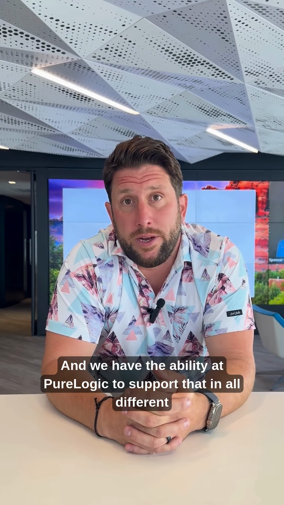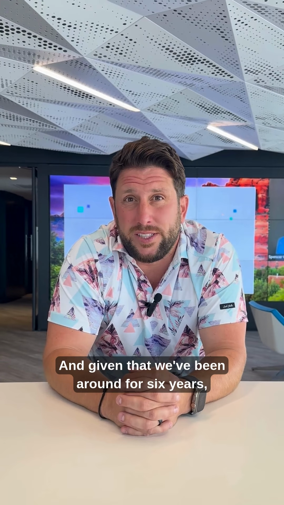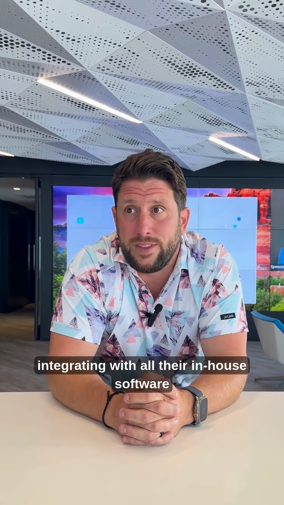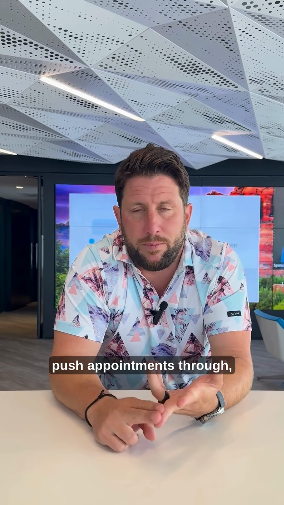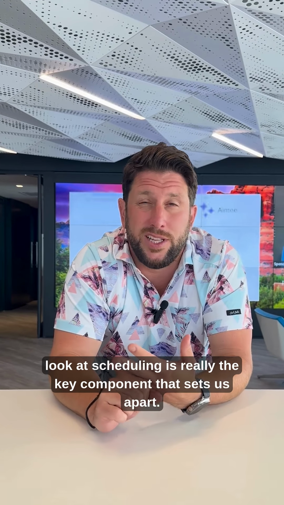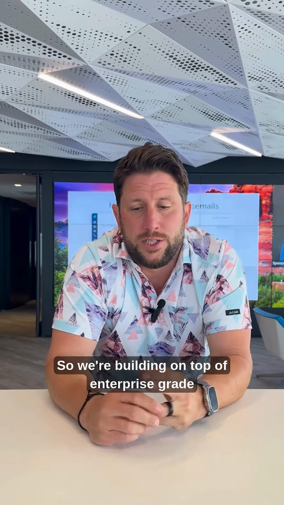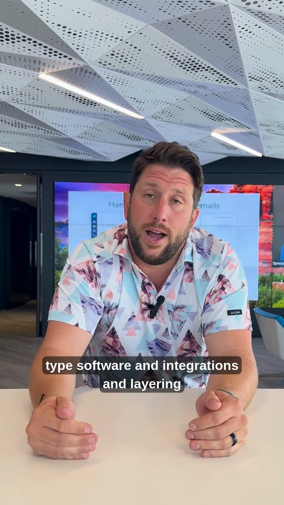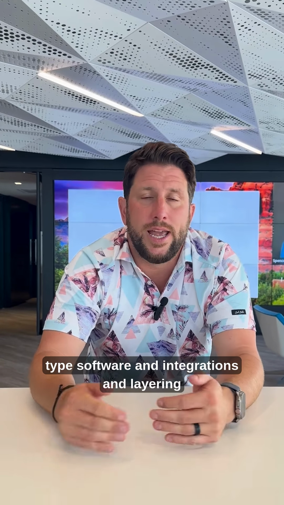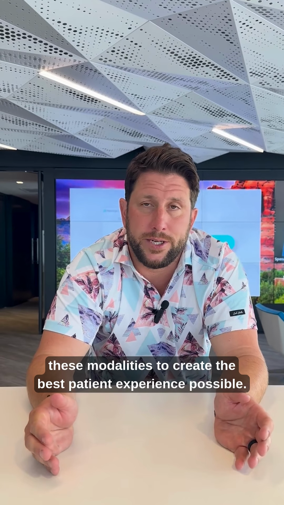And we have the ability at Peerlogic to support that in all different ways. Given that we've been around for 6 years, integrating with all their in-house software to look at reporting, push appointments through, and look at scheduling is really the key component that sets us apart. So we're building on top of enterprise grade software and integrations and layering these modalities to create the best patient experience possible.